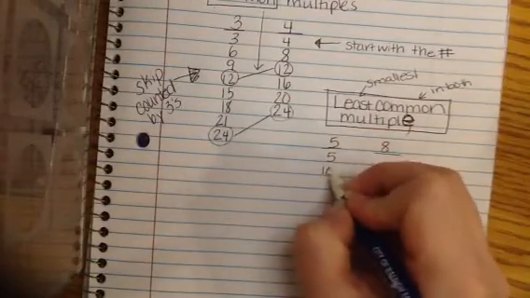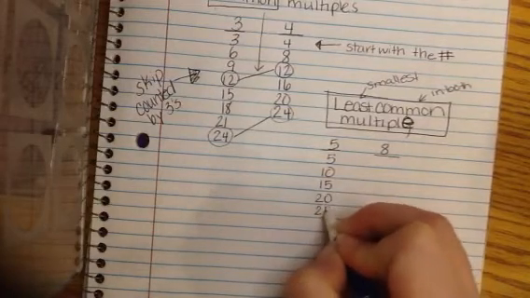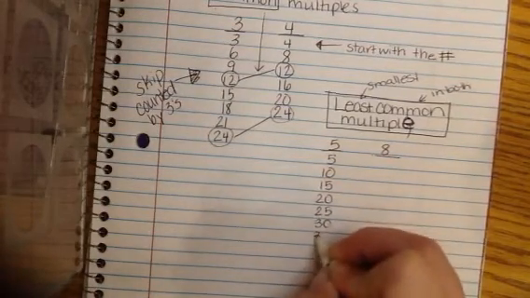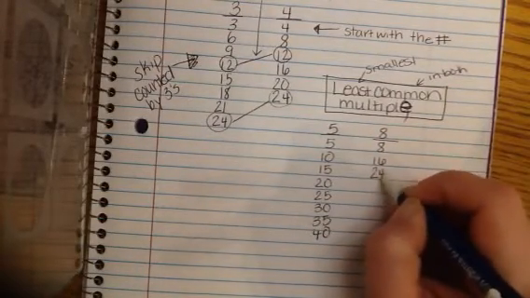So I start with this. 5, 10, 15, 20, 25, 30, 35, 40. Let's come over here. Start with 8. 8, 16, 24. So why am I able to go so fast on these?